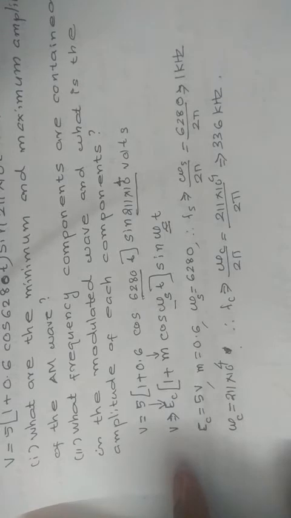Therefore, Fc is equal to omega c divided by 2 pi, 211 into 10 raised to 4 divided by 2 pi, which is equal to 336 kilohertz.